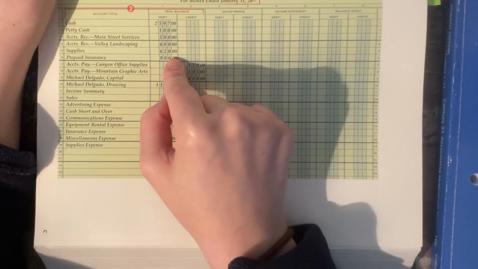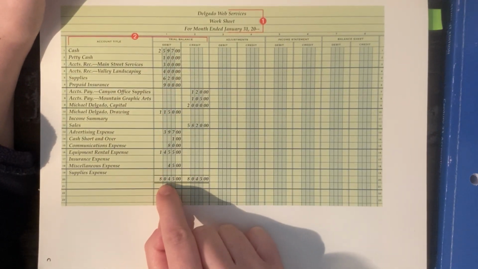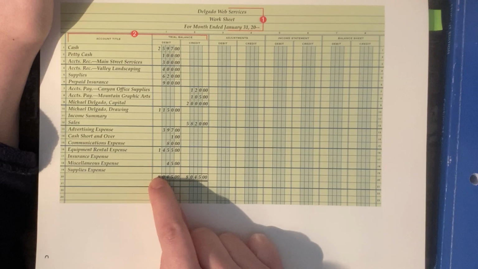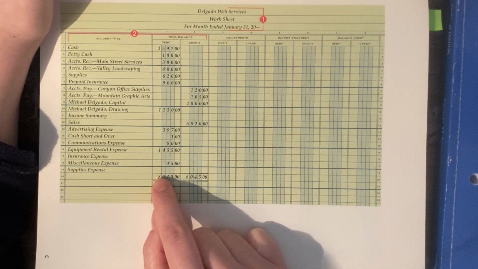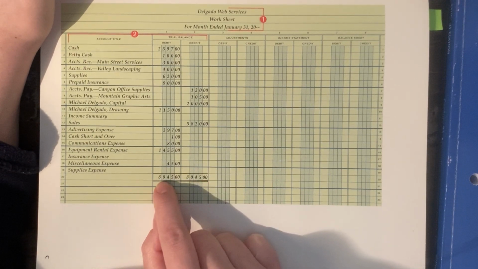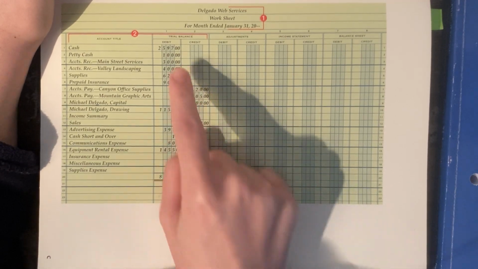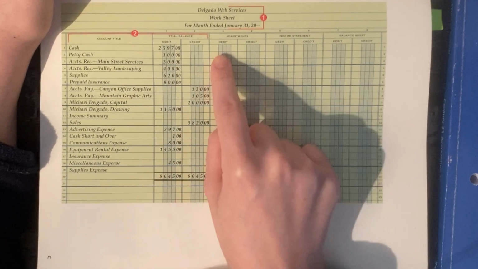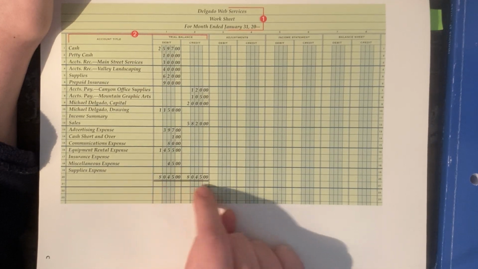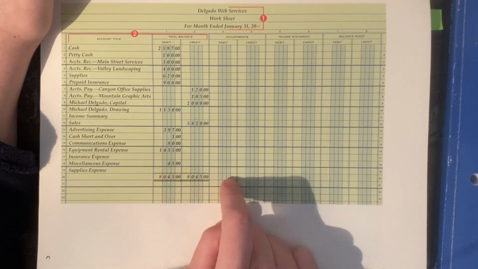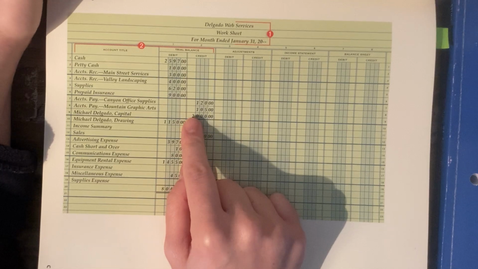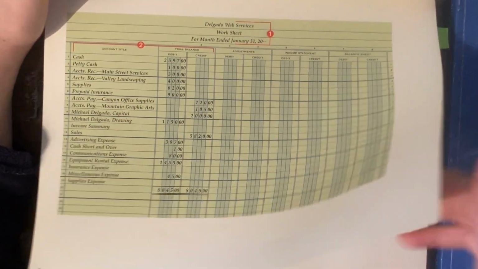Once we copy all those numbers over, we just add them up down here. Make sure we prove and rule. Ruling is the one line and double lines when they equal. We put one line because we're totaling the column, added it up, and they always should equal. If they don't, you did your copy work wrong. Something happened with your copy work.